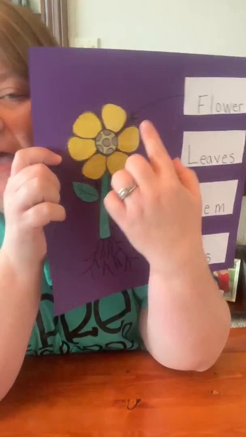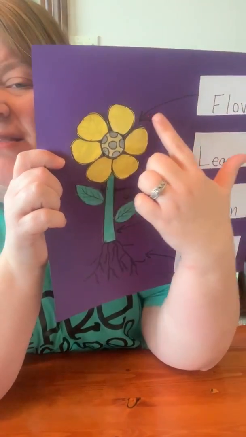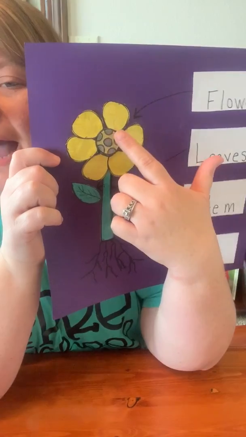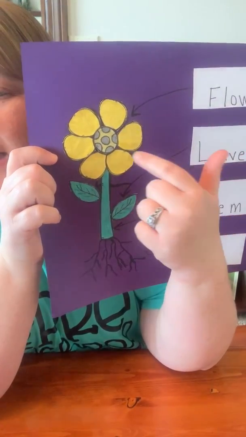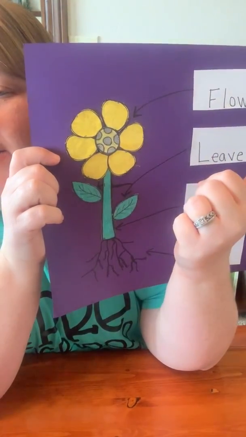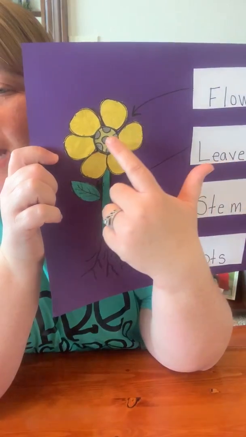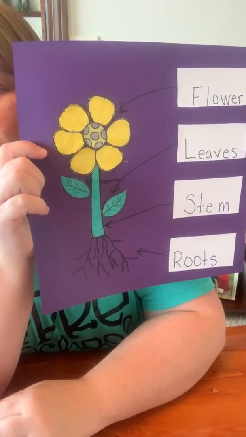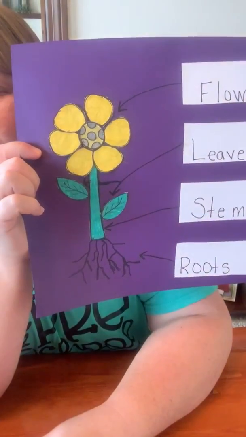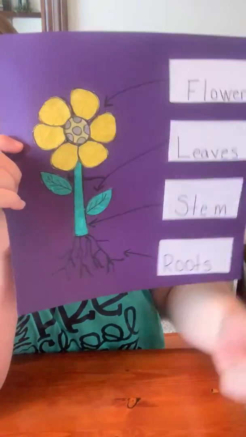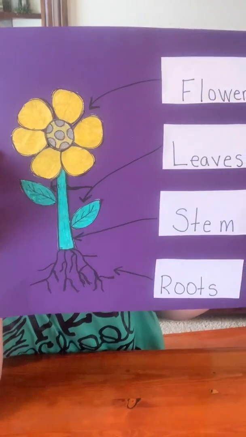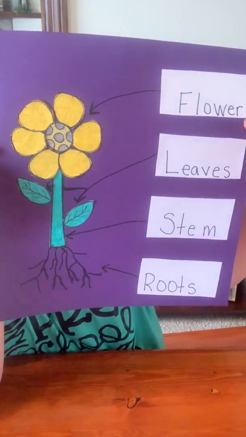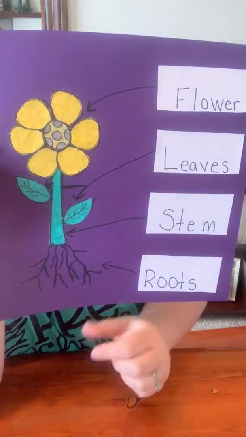Then we have our flower itself. We have the petals. We have the middle side that has our pollen inside of it, the nectar for the bees and the hummingbirds. And then it also has our seed pod inside of it. So I just wanted to show you that I built a flower like you guys, and then I labeled my stuff so you guys would know the parts of a flower. We have the roots, stem, leaves, and flower.